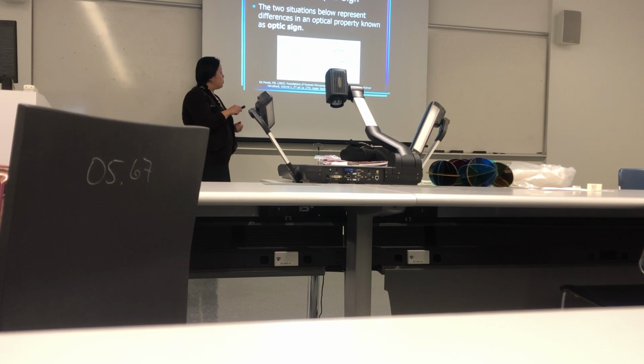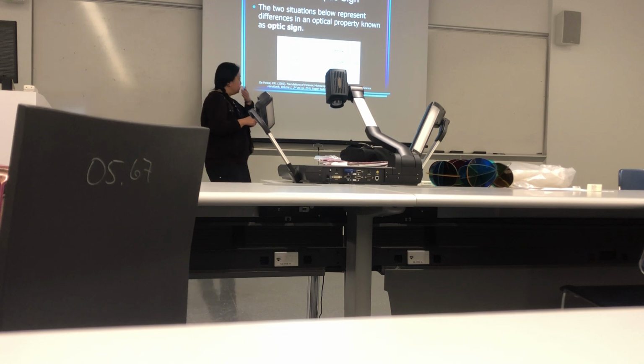So omega over here must have had the higher refractive index. It was moving more slowly. Remember, velocity and refractive index are inversely proportional, and this is based on the refractive index definition. So what this means is that omega must be greater than epsilon. Just like I said, omega greater than epsilon, negative optic sign. Epsilon greater than omega, positive optic sign.